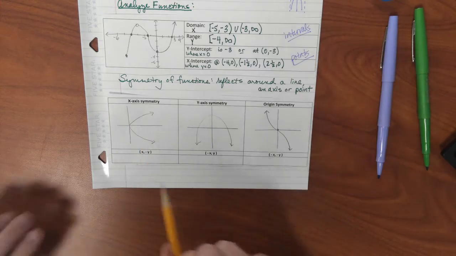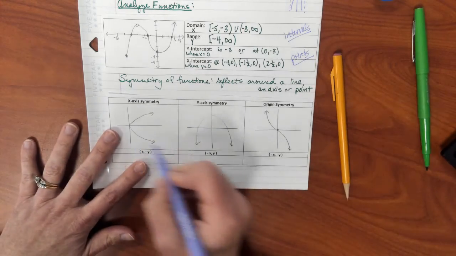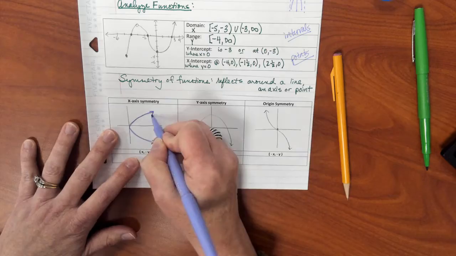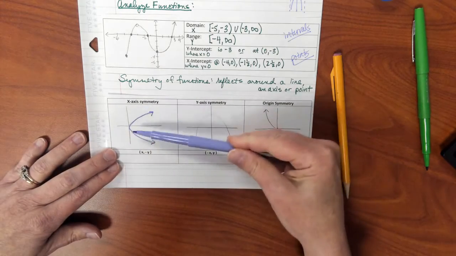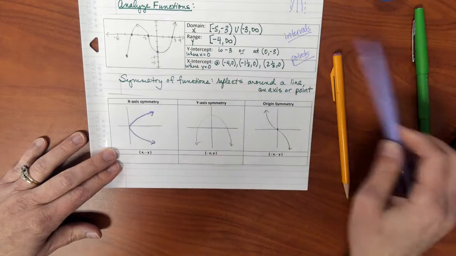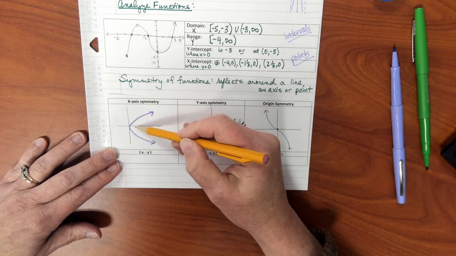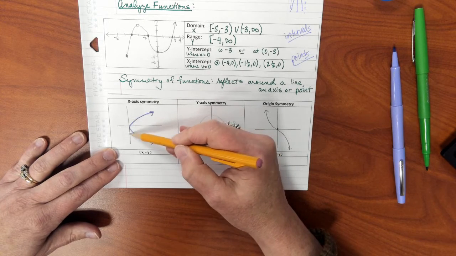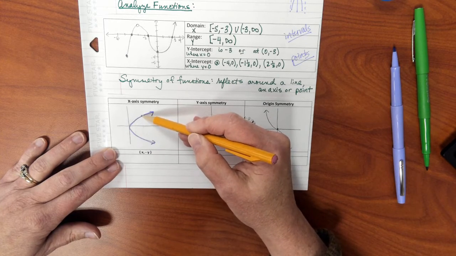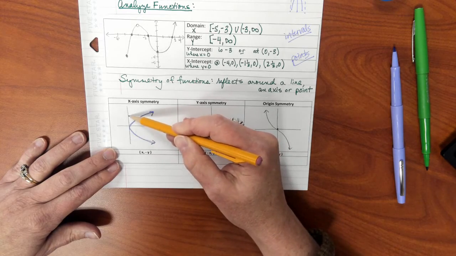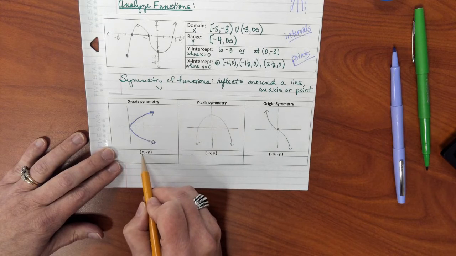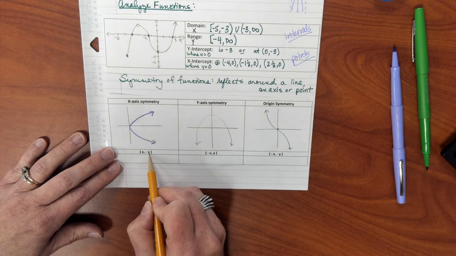If a graph is symmetrical to the x-axis, then when you graph it, you can essentially fold it in half on the x-axis and you get a symmetrical picture. Now, if you imagine what's happening here, you have the same x, but do you see how your y's are different? One would be positive, one would be negative. So you can remember this function right here, that the x stays the same and the y will be negative.